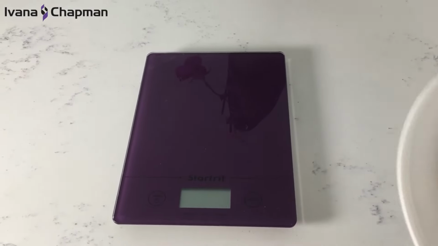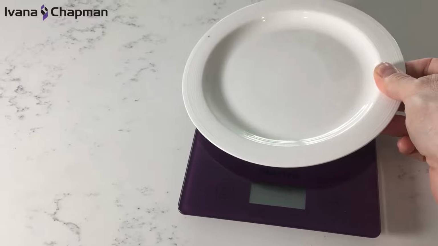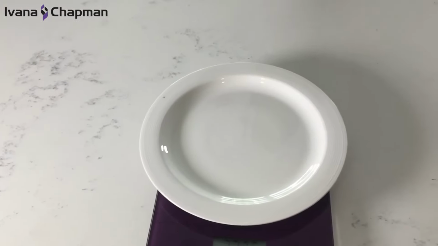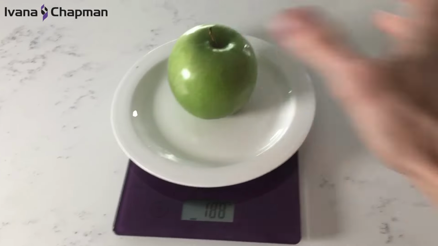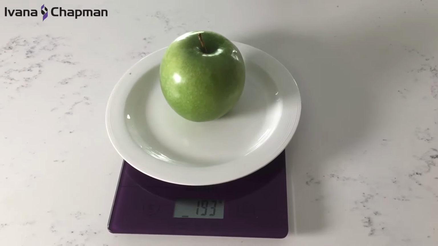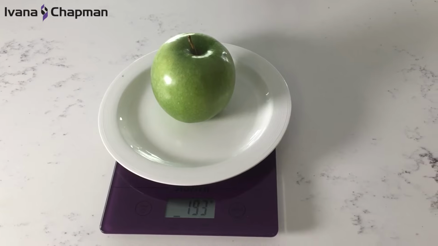You can also do this, if I take this off, I'll just show you. You can reset it, because you probably don't want to put your food on there all the time, so you're just going to put the plate on there, then zero it. Now it's at 0, and then you put your apple or whatever food you're going to be measuring, and then you get the weight of that food in total. So that's taking you through the process of MyFitnessPal and then how you need to weigh and measure.